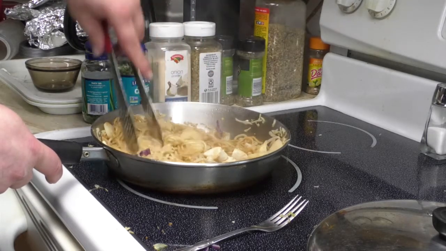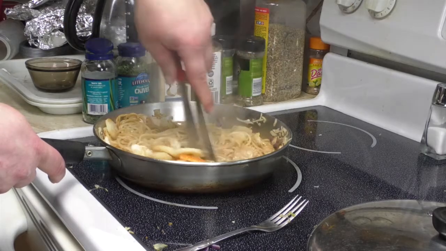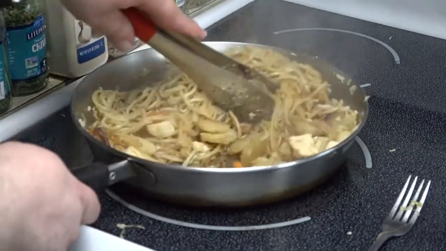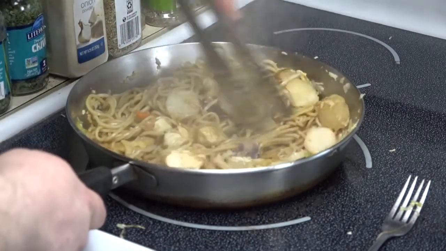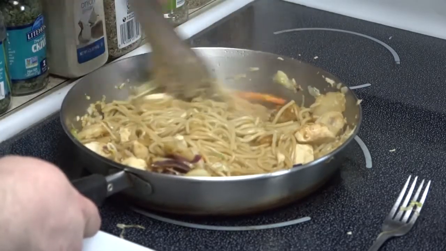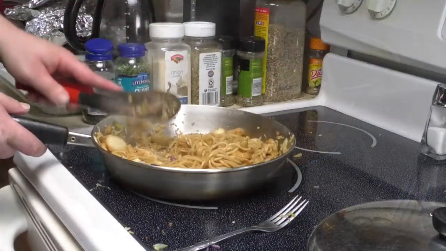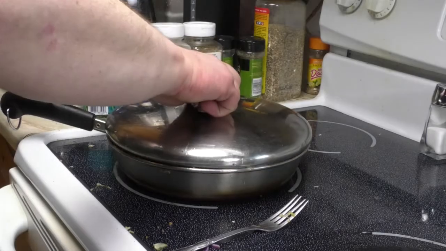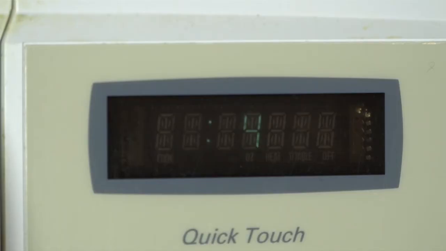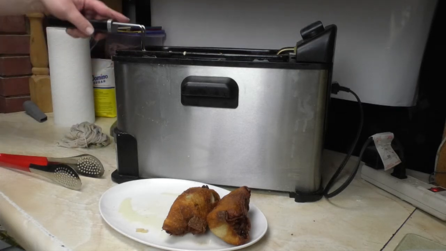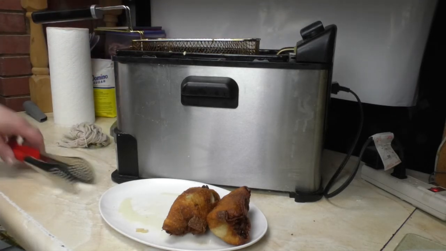The soy sauce is to taste. You can add or subtract to your liking. When the minute and a half is up, remove the crab ragoon from the deep fryer.